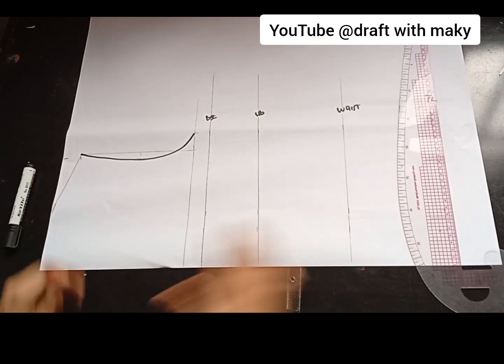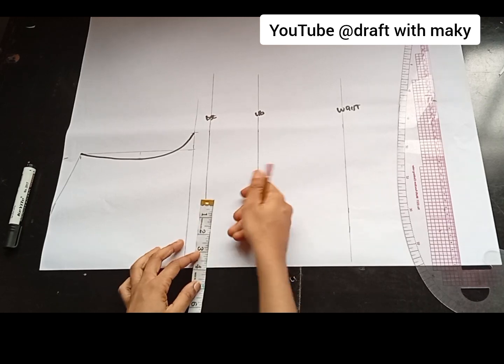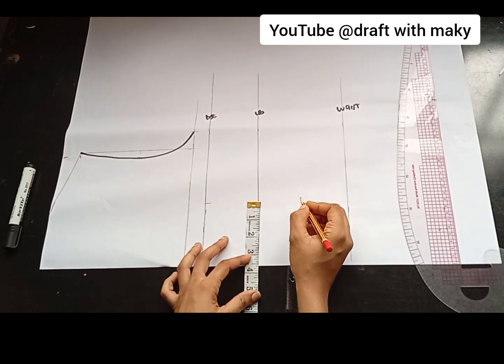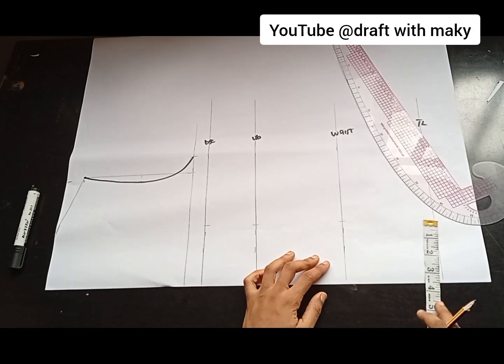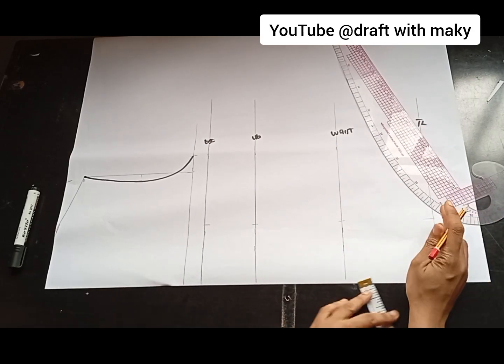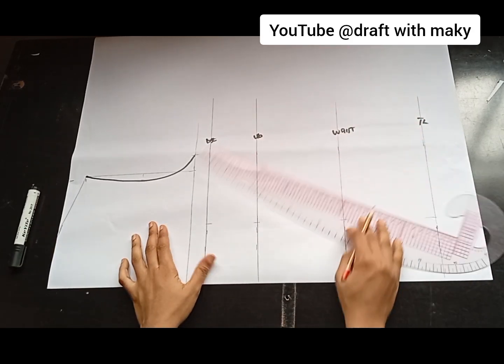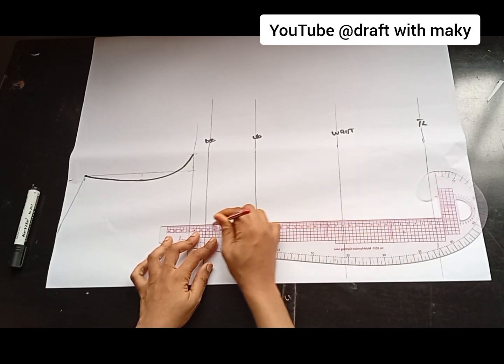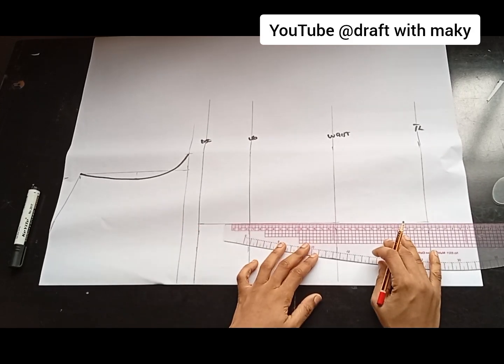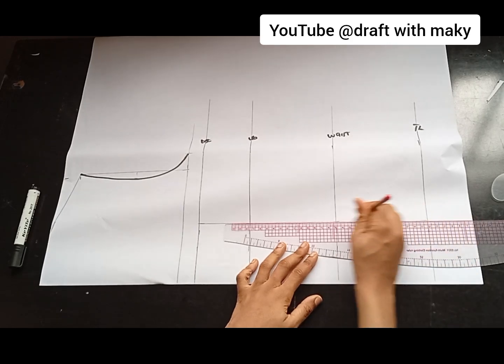After I'm done doing that, I'm going to start marking my dart, and to mark my dart, I'll mark my nipple to nipple divided by 2. My nipple to nipple is 7 inches divided by 2. I have 3.5 inches. Now I'll place my ruler and draw out a straight line connecting all those marks that I made.